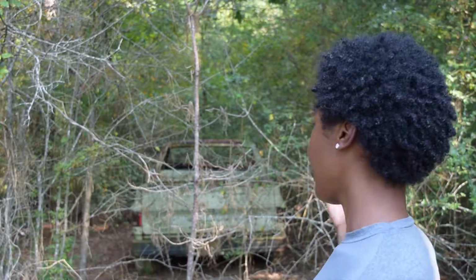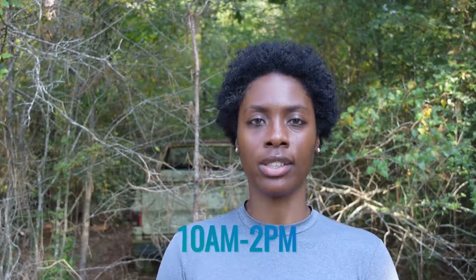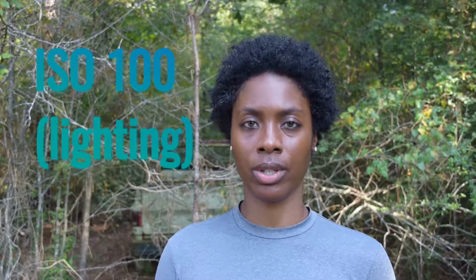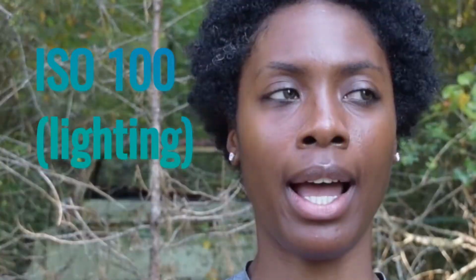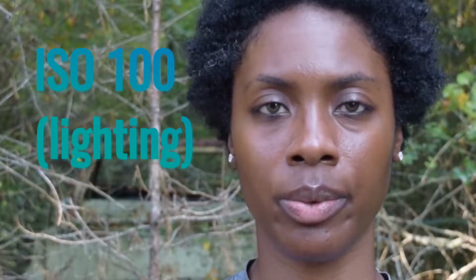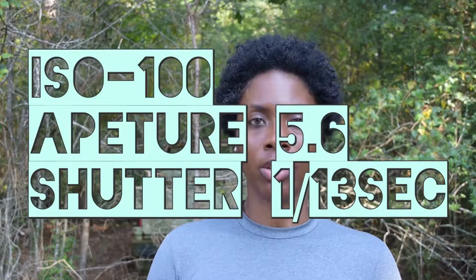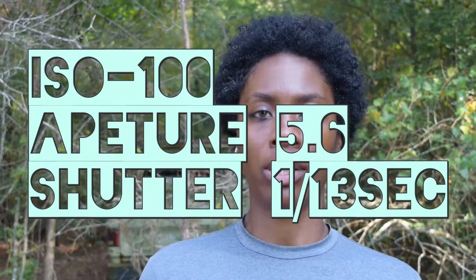Today we have a Chevrolet pickup truck which is in the woods. Currently this is actually a good area because it's shaded. The time right now is about 10:30 or so. Anywhere between 10 and 2, you want to make sure your ISO is set on 100. Now my ISO is currently on 100. My aperture is on 5.6 and my shutter is at a 1/13 of a second.